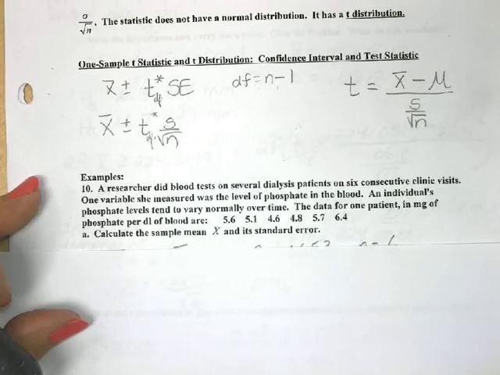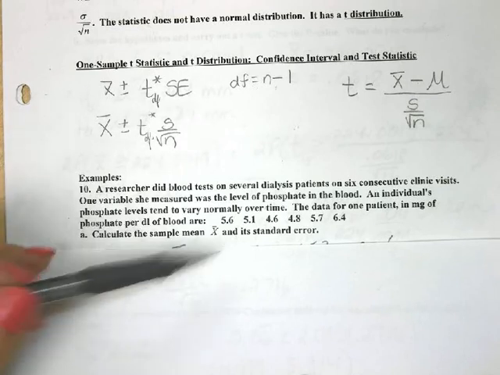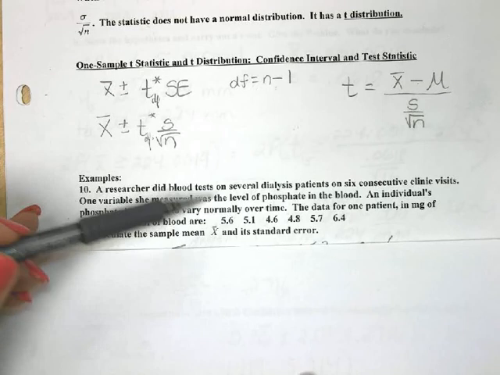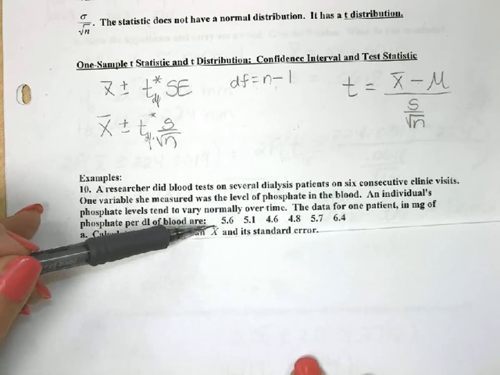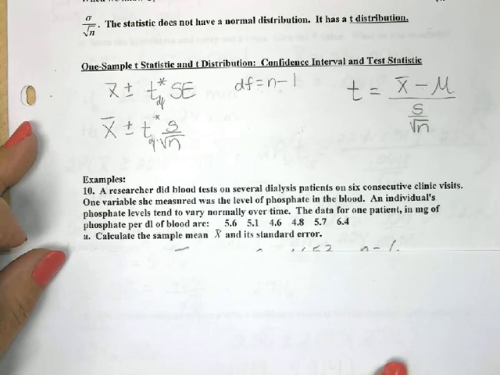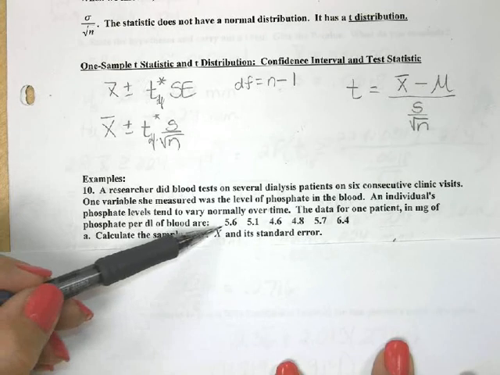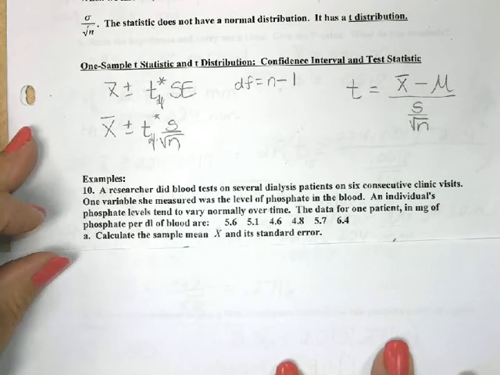The data for one patient, in milligrams of phosphate per deciliter of blood, are as follows. These were 6 different measurements on one specific person. We want to calculate the sample mean, so we add them all up and divide by how many there are.